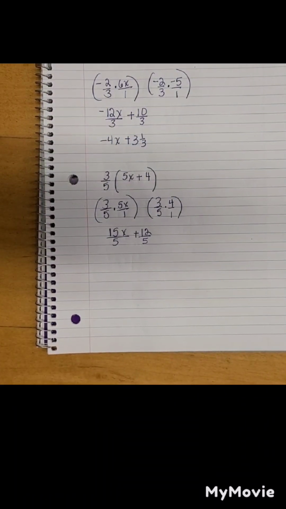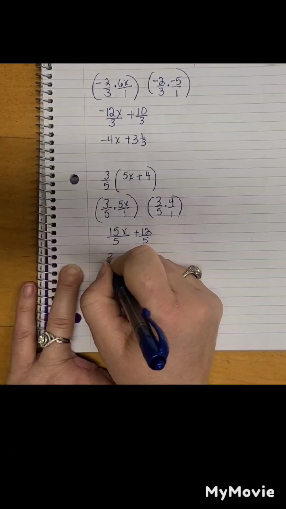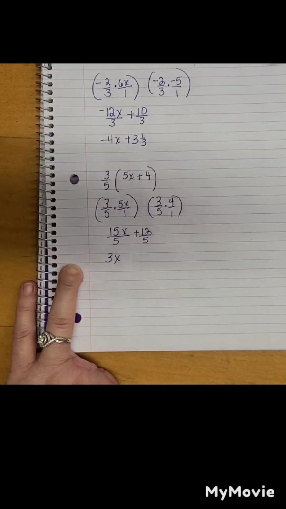Awesome. Okay, can we make this a little bit easier to look at? Okay, 15x divided by 5 is positive 3x. And 12 divided by 5 is not 3 1/3.